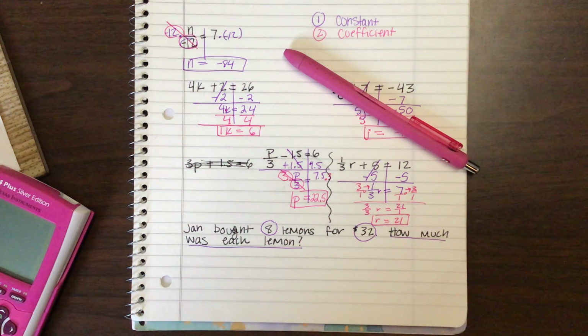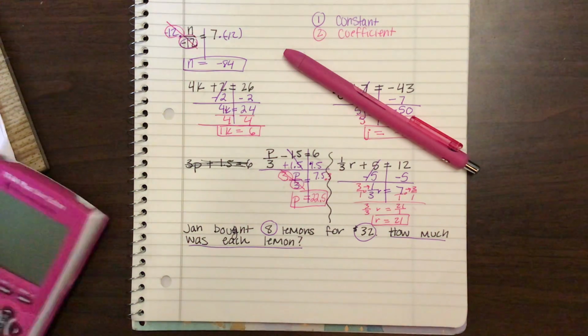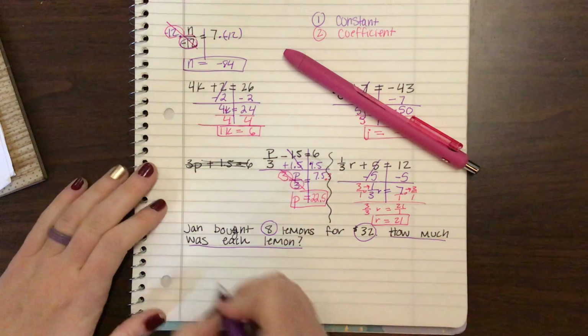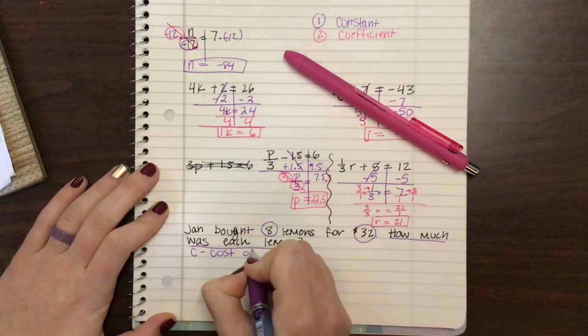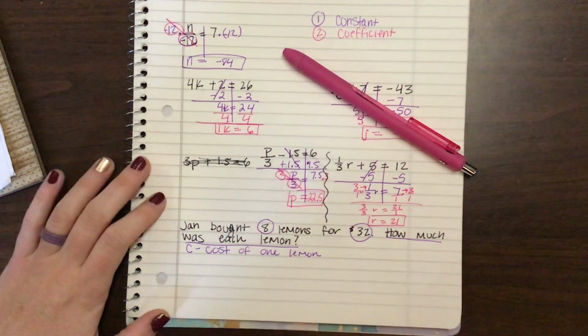Okay? So I need to pick a variable to represent the thing that I don't know in my problem, which is the cost of each lemon. So I'm going to say c is the cost of 1 lemon.